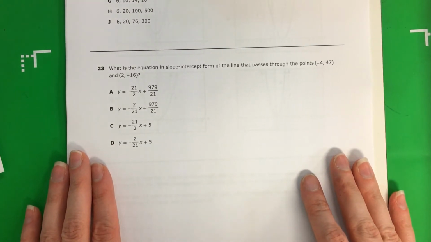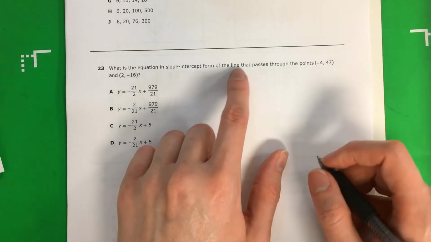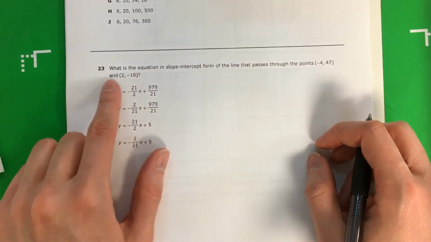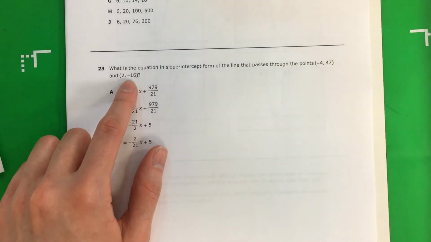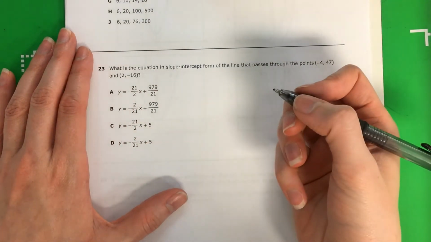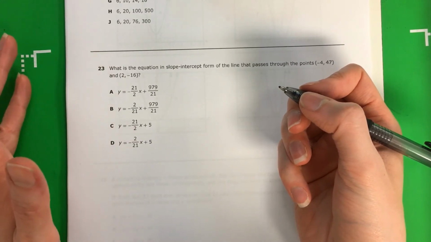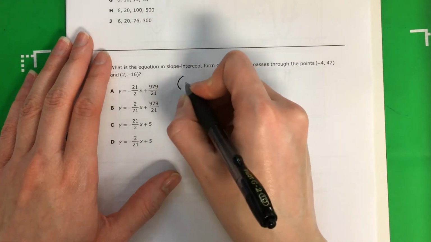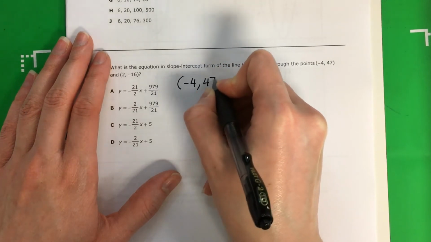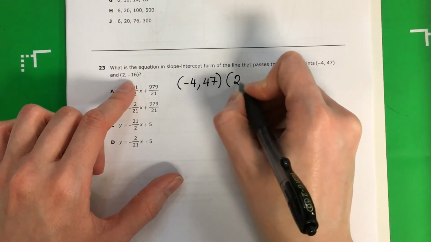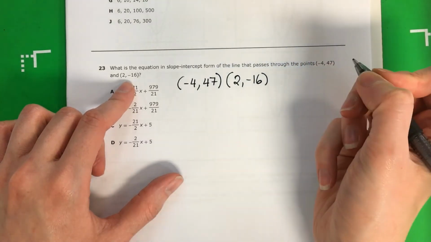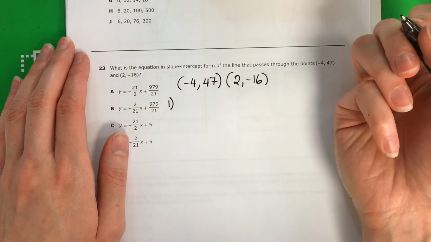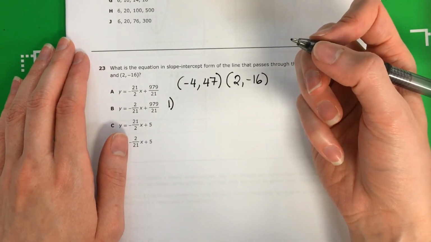What is the equation in slope-intercept form of the line that passes through the points negative 4, 47 and 2, negative 16? Okay, so I'm going to show you two ways. The first way is the harder way, and then the second way will be the easier way. So I have 2 points. I have negative 4, 47 and 2, negative 16. Okay, the first thing I need to do is find the slope and then the y-intercept and then put it in the equation.